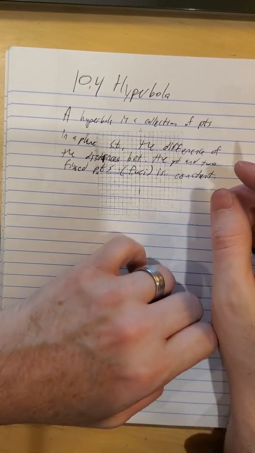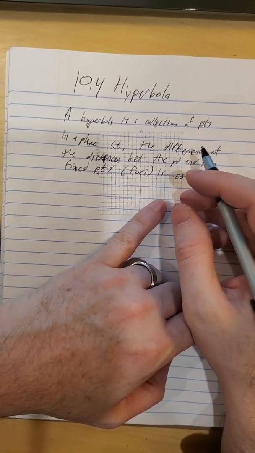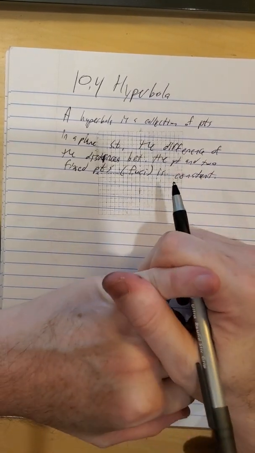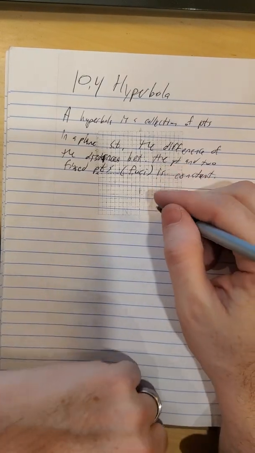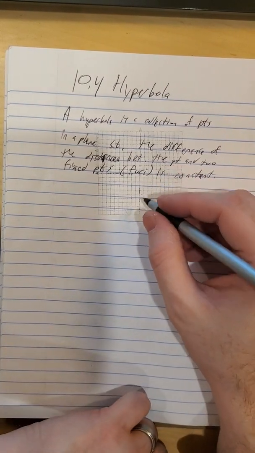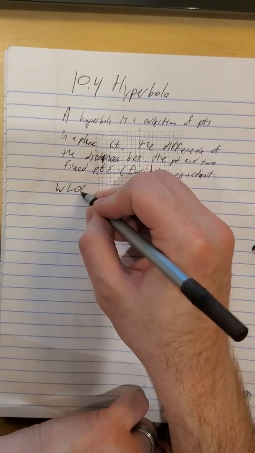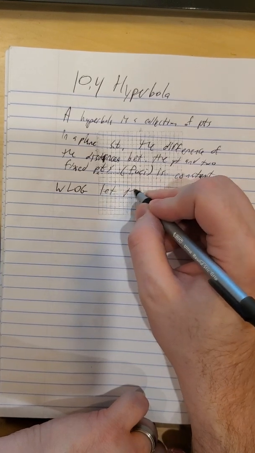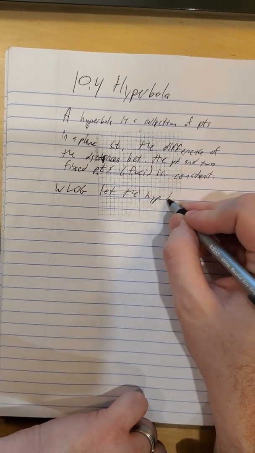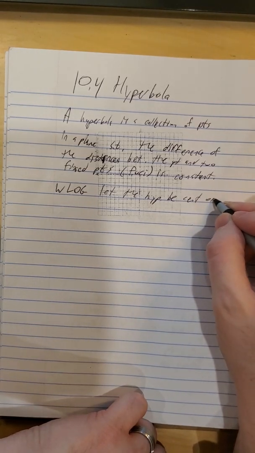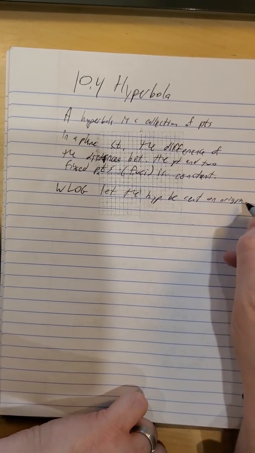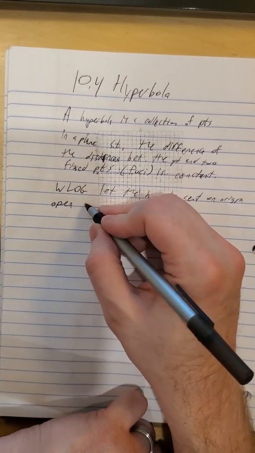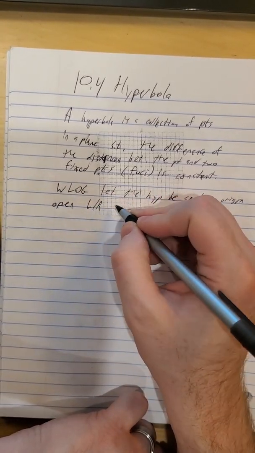So the ellipse was the sum of the two distances being a constant. Now we have the difference of the two distances being a constant. So let's kind of develop this without loss of generality. Let the hyperbola be centered on the origin, and we'll have it open left and right.